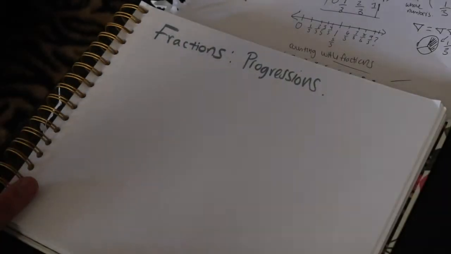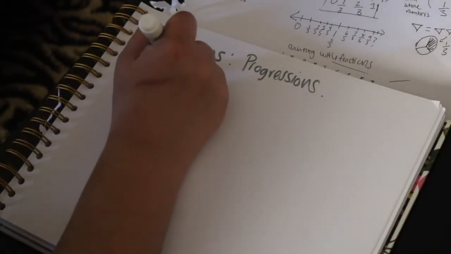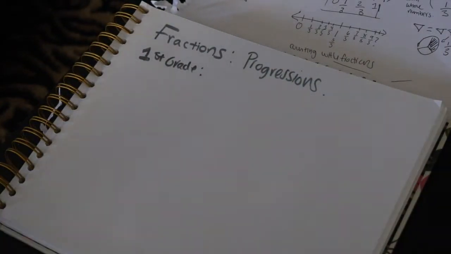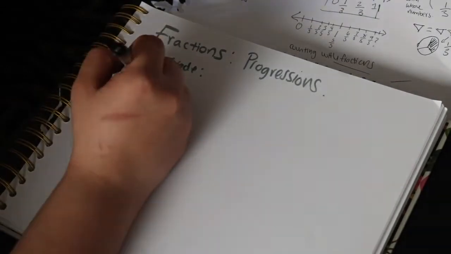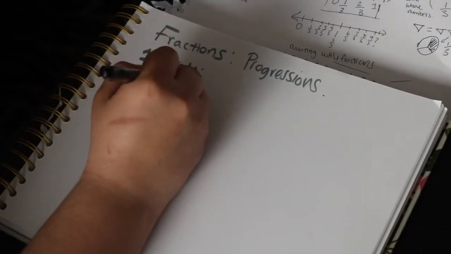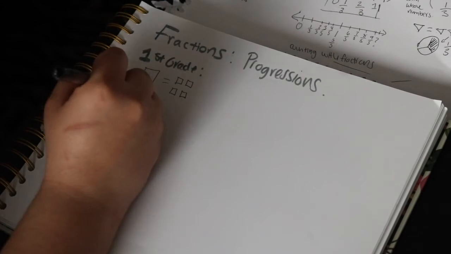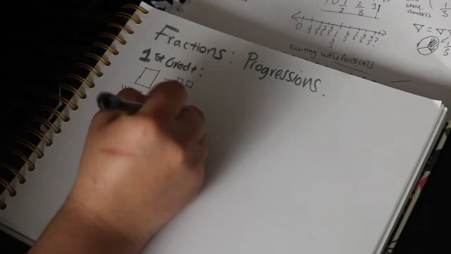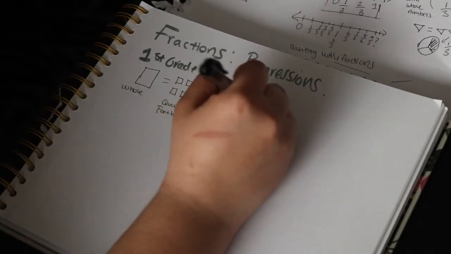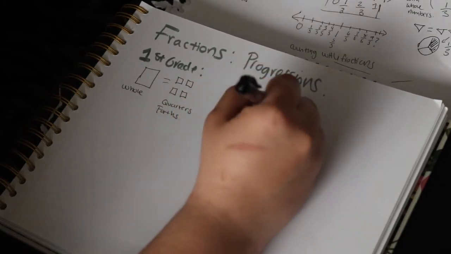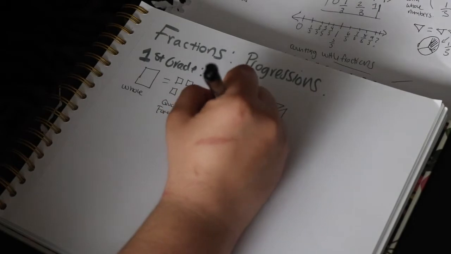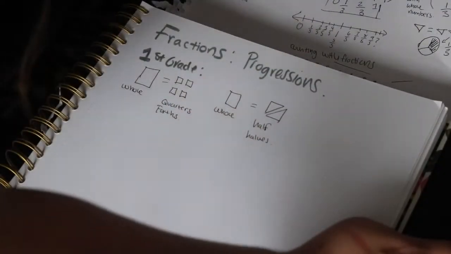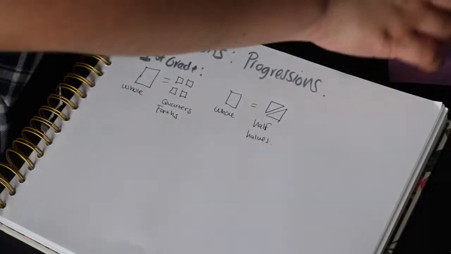Fractions, everyone's worst nightmare. In this video, I'm going to be discussing the progressions of fractions and what the elementary school levels go through understanding fractions. So in the beginning of first grade, students begin to understand the vocabulary words of fractions. A whole is one full, and then they begin to understand quarters or fourths, which is four smaller pieces of the one full, and also halves, which is two parts of one whole, so it's split into two pieces.